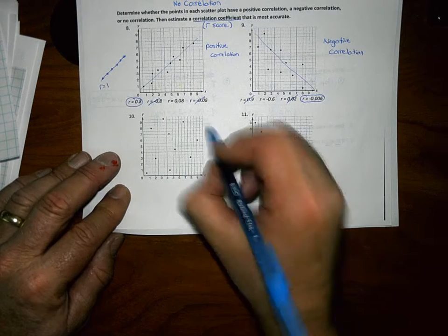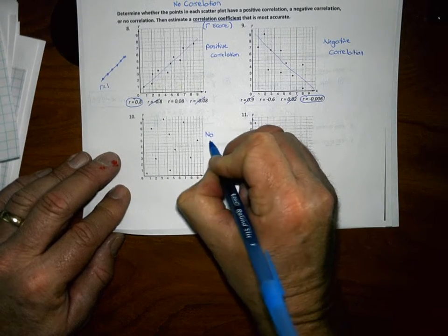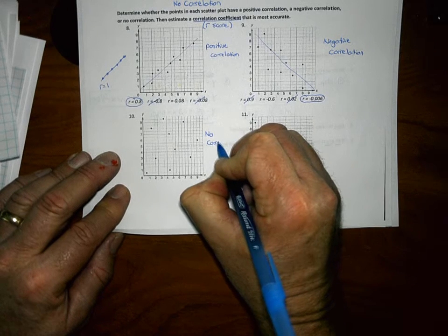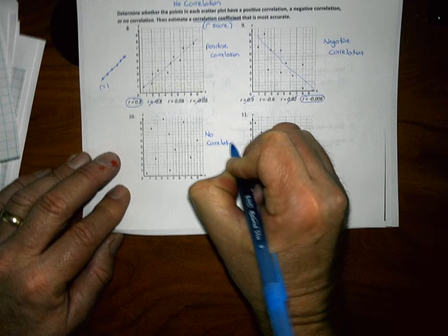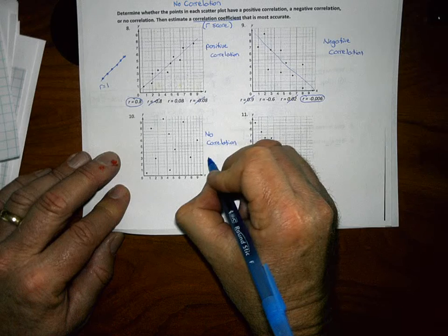Okay, number 10, the points are all over the place, so I would say that there is no correlation in number 10. All right, so then what is the R-score here? Well, if there's no correlation, it means that your R-score is equal to 0.